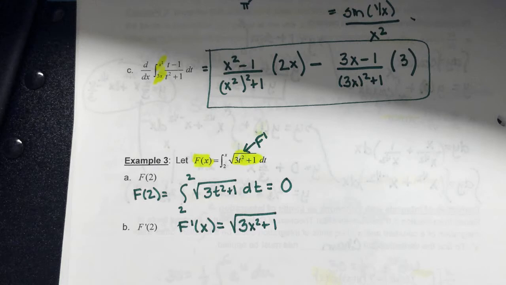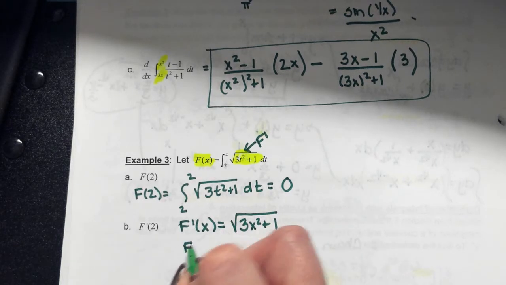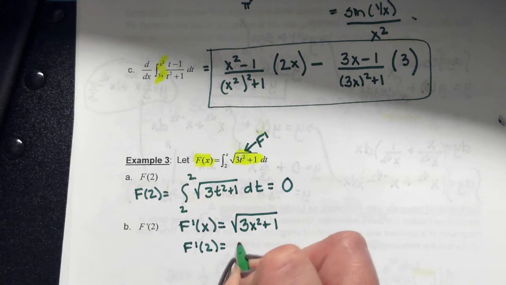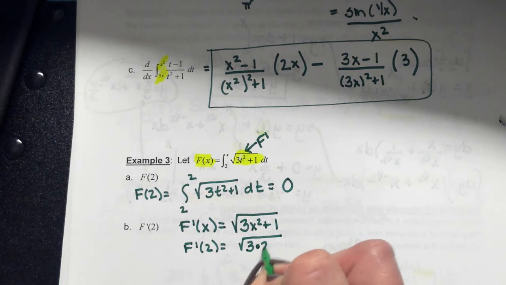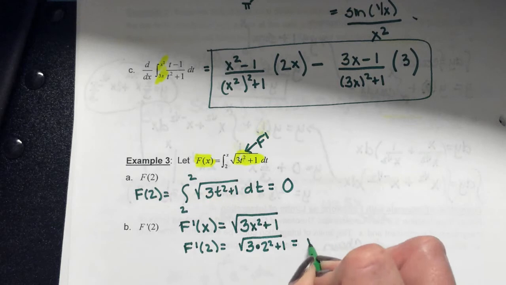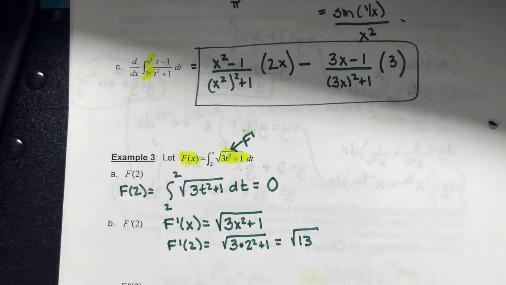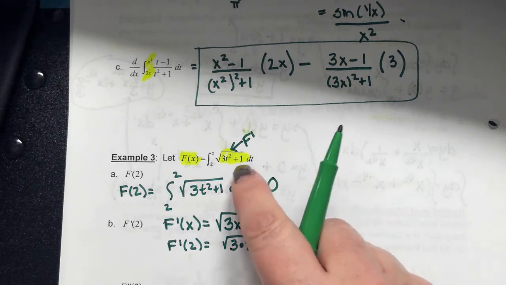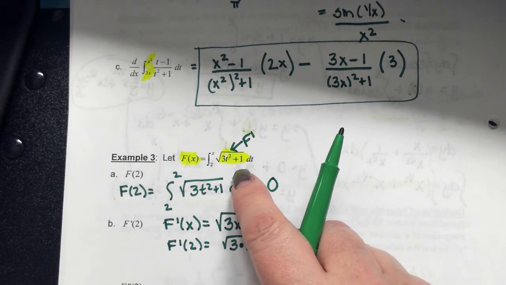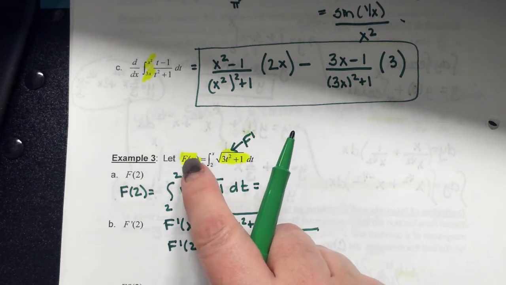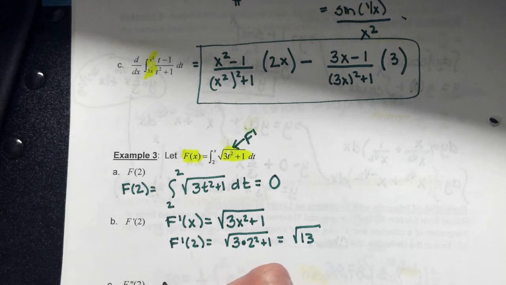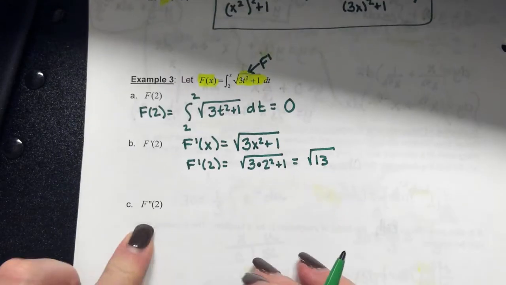So then how do I find f prime of 2? I'm simply going to do what? Plug in a 2. So square root of 3 times 2 squared plus 1 is going to give me square root of 13. So whether these problems are given to you as graphs, whether they're given to you as functions, just make sure you always understand the relationship of the function inside your integral versus what the antiderivative is defined as. So now how are we going to find f double prime of 2?